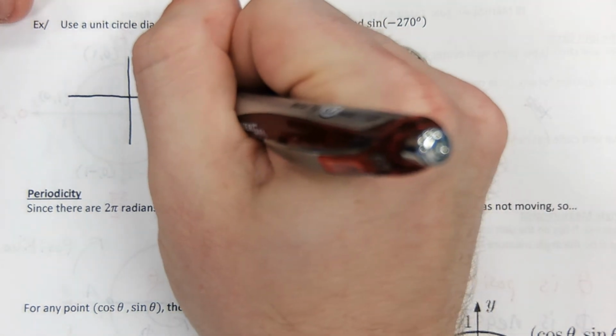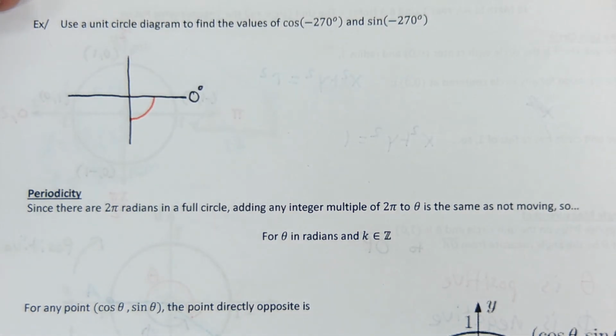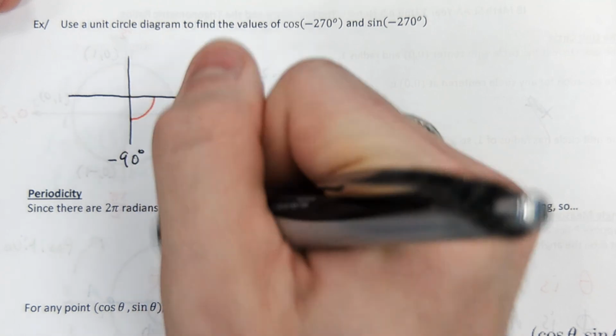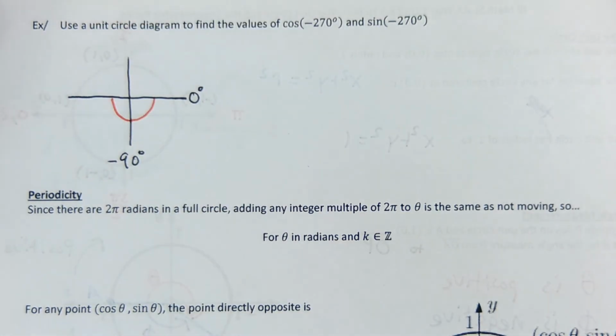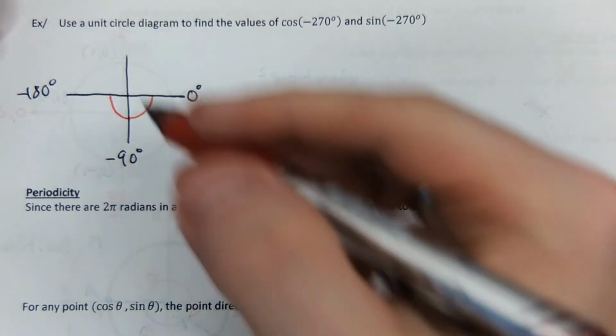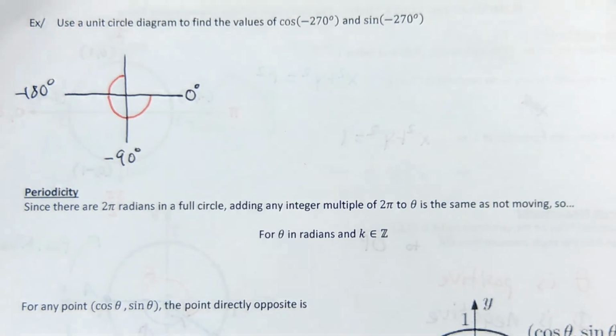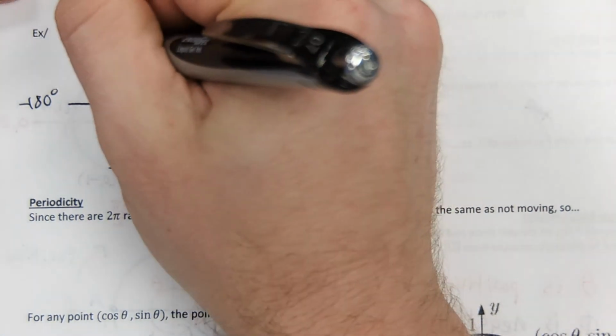From here to here, how far was that? 90 degrees, so that is a negative 90 degree angle. And then if I go to here, how far have I gone? Negative 180. And then to here, it's 18 plus 9, folks. Negative 270 degrees.